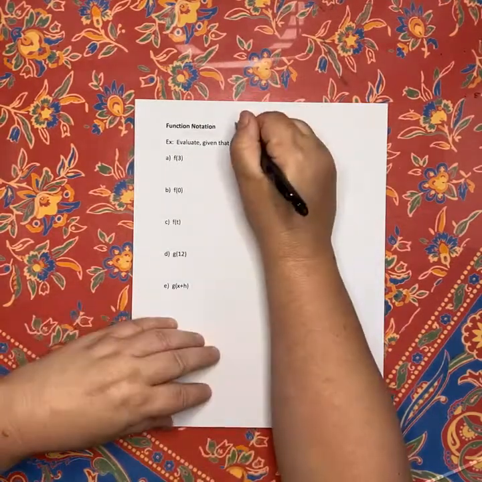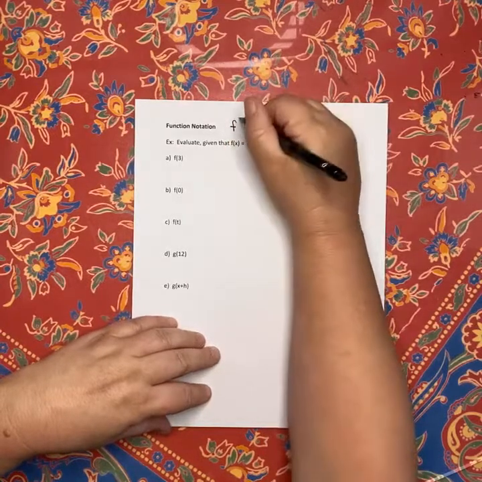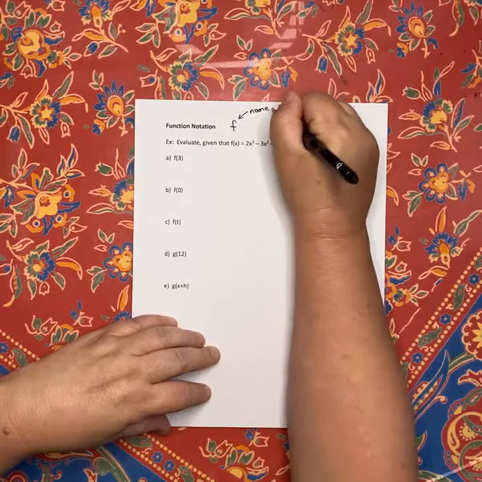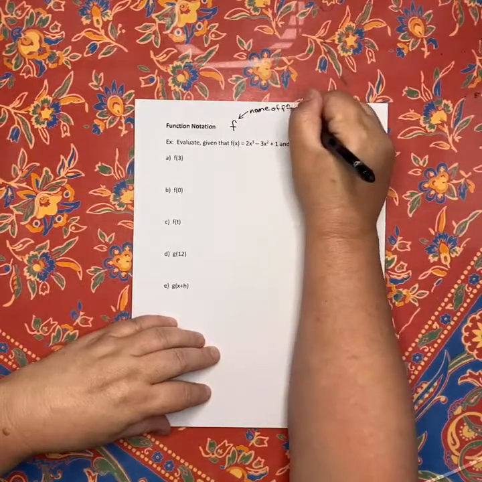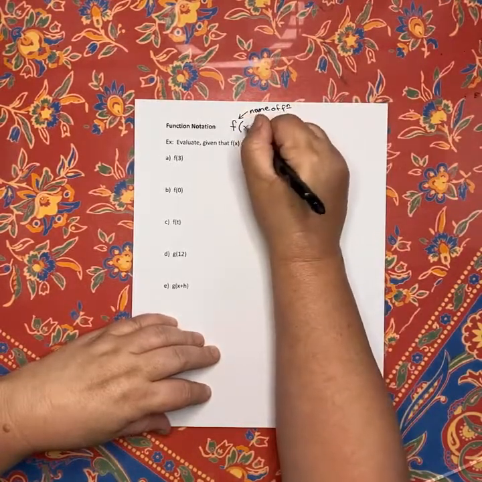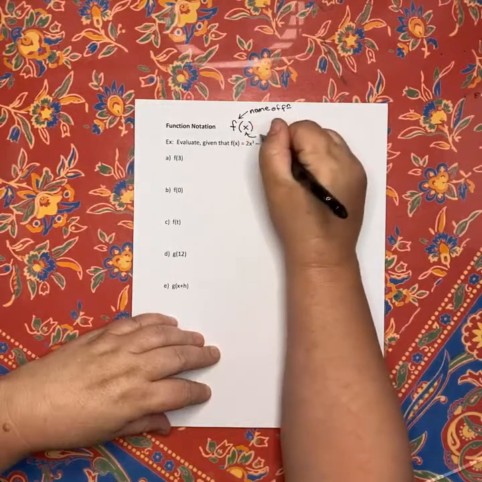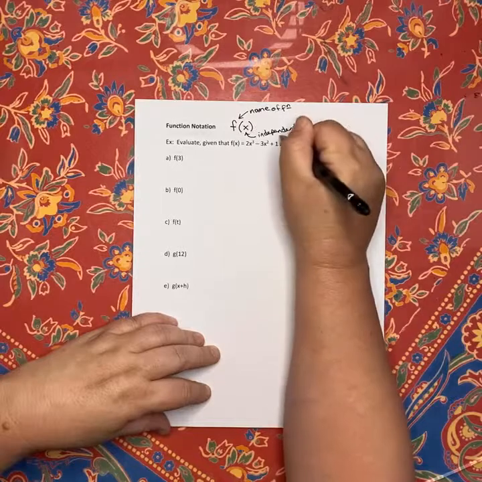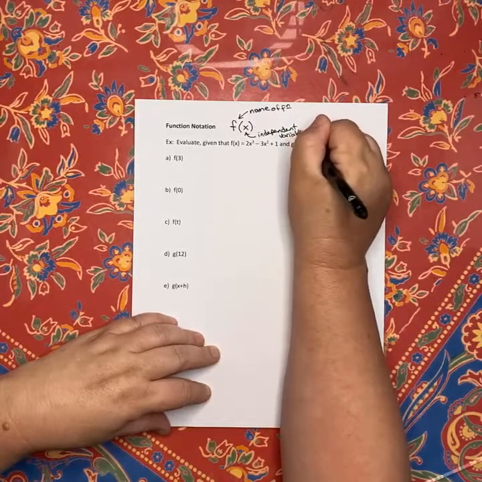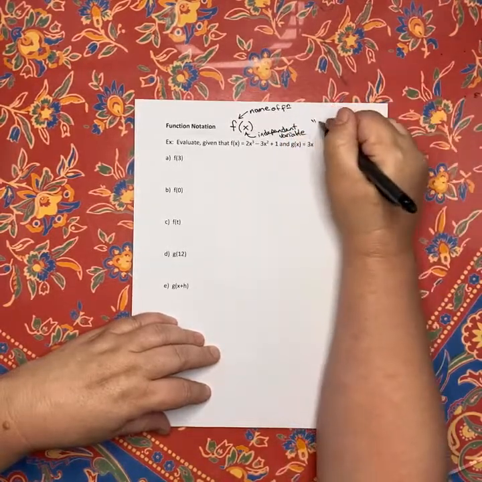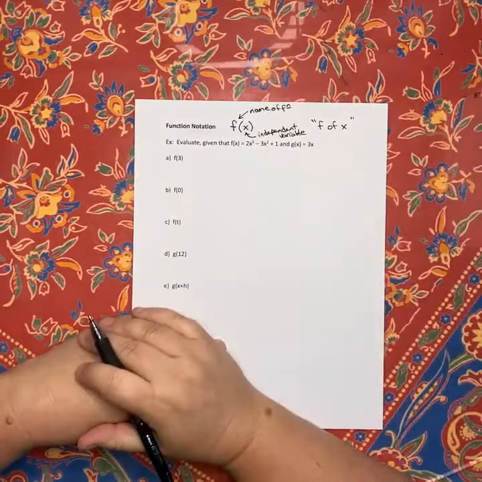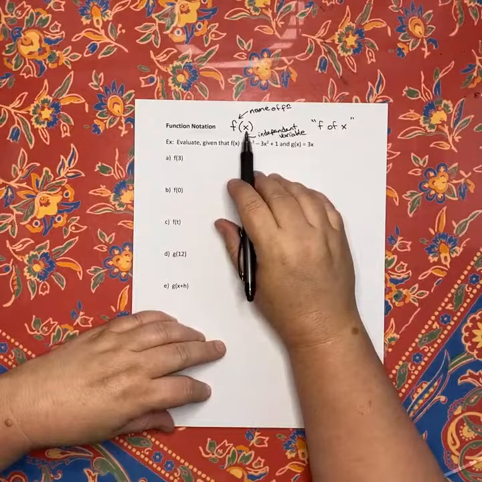Basically, I've got the name of the function, and then in parentheses, I put in the independent variable. And I pronounce it f of x. So this is called f of x.